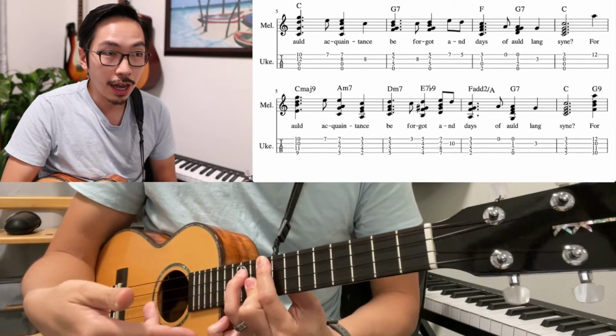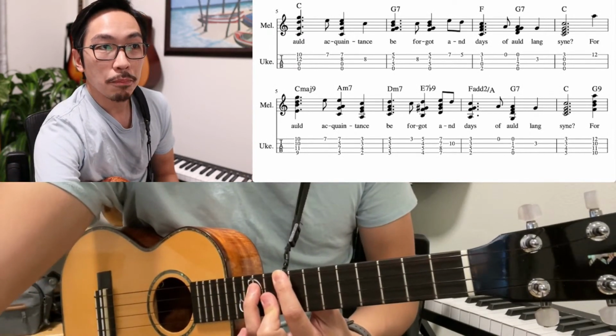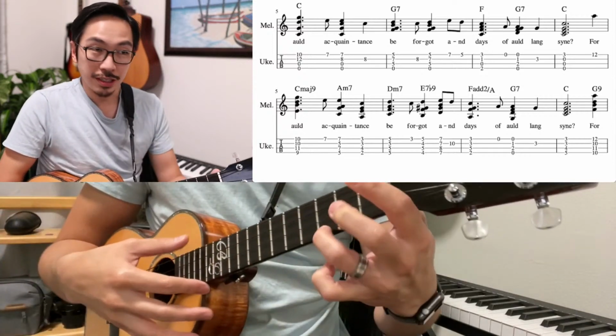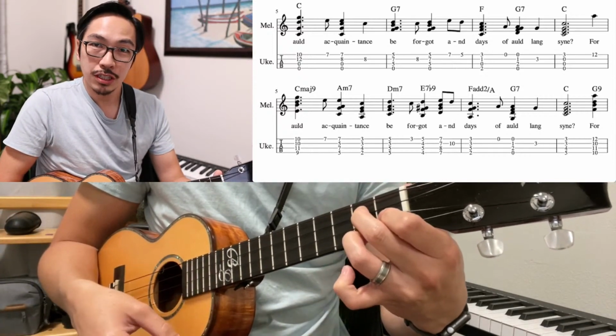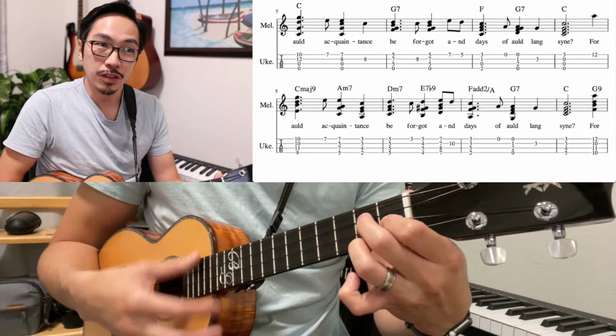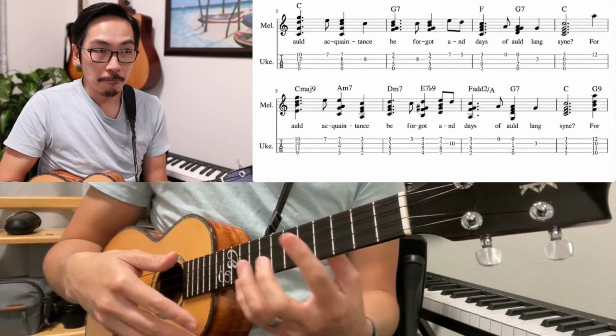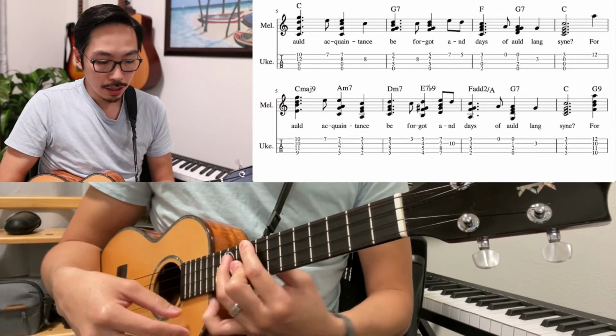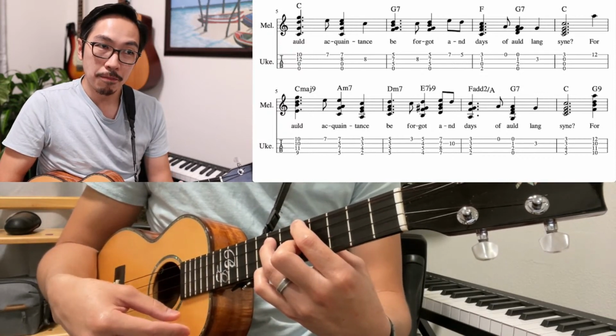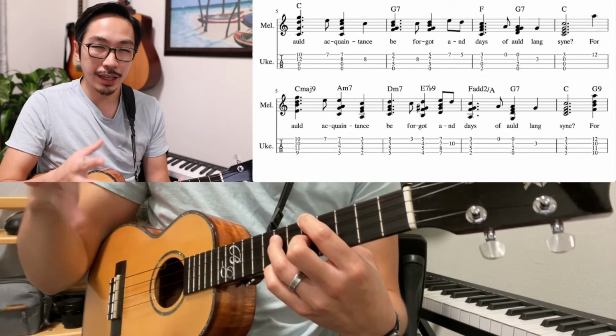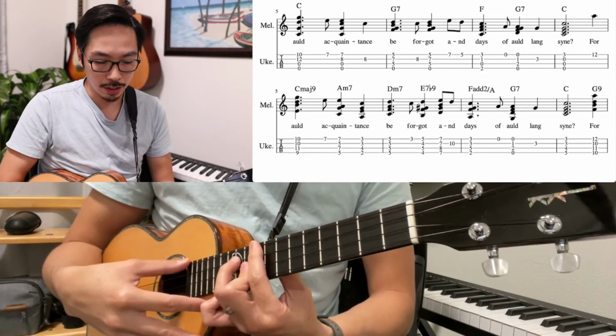This is a C major 9. Again, if I were just to play the folk version of this, it's just C, G7, F, G7 to C. But now we can do a lot more of this. Like I'm going to go C to A minor, again using the relative minor, right?